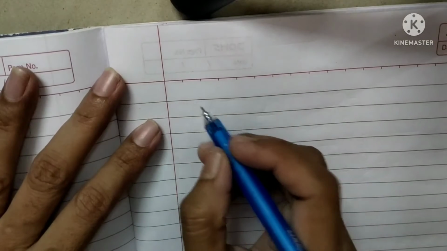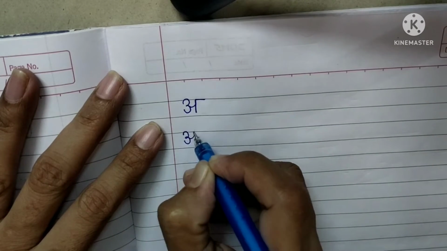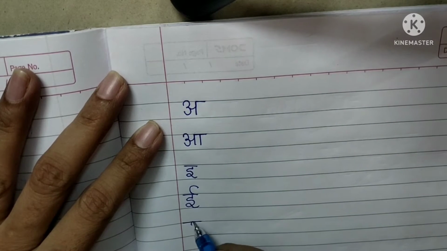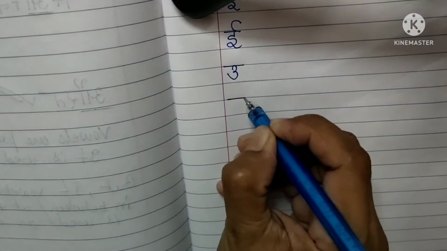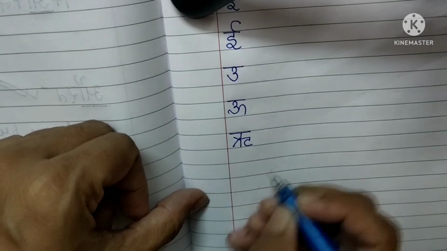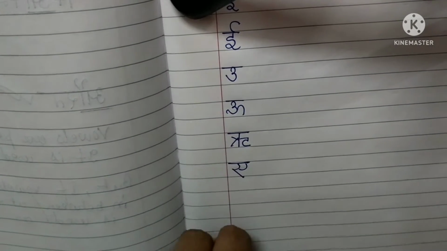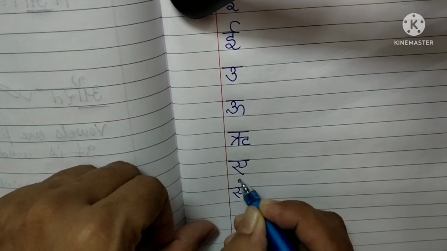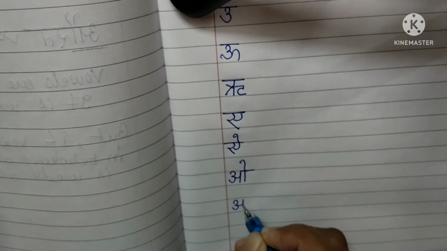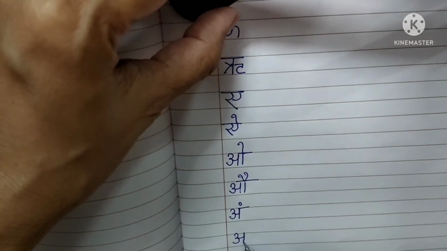Now see, you know all the vowels. What are the vowels we have? A, E, U, Ri, A, I, O, Au, Ang, and Aha. So these are all the vowels.